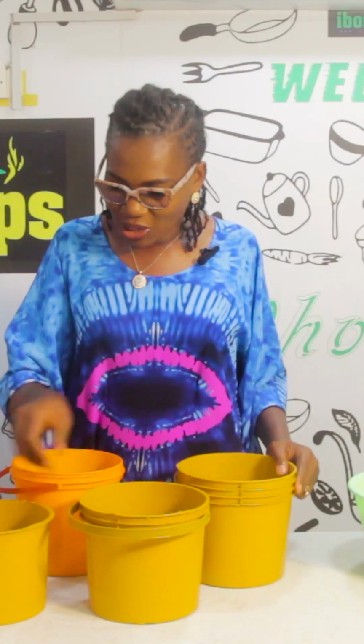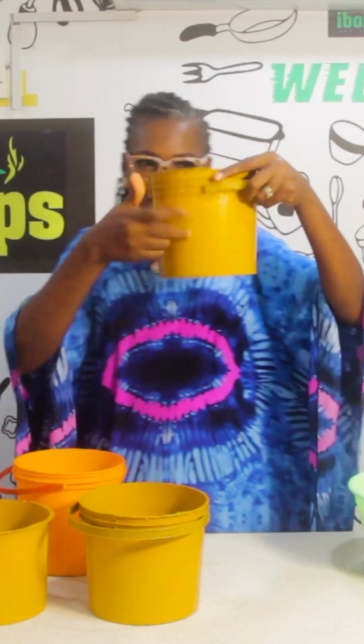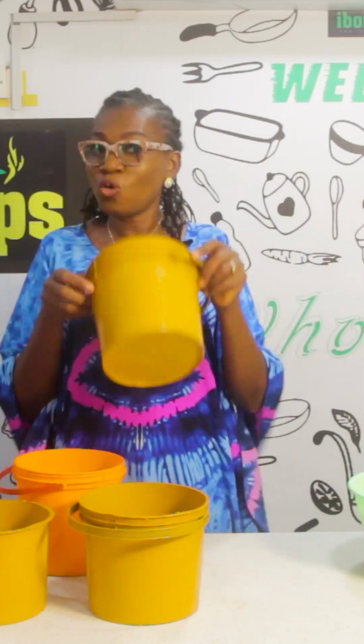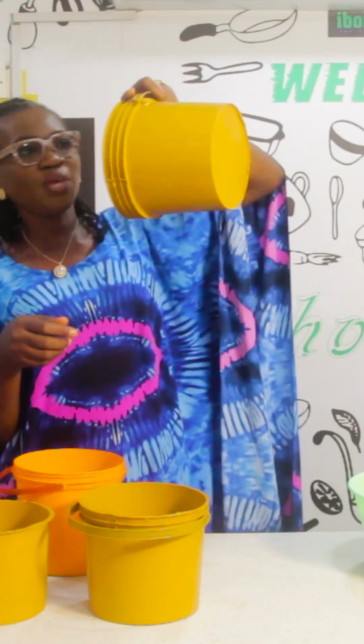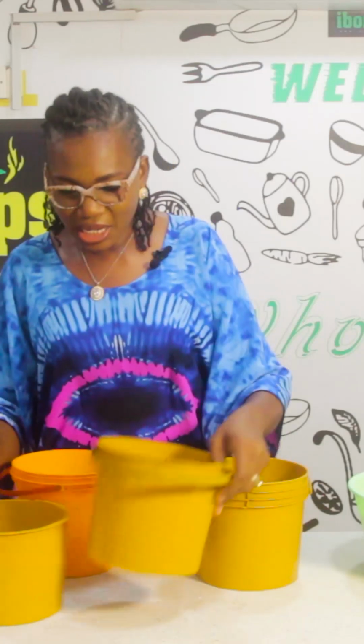So in this particular case, this is a complete painter, single painter. If you look through it, you can see that it's transparent. You can see through the buckets. That's one way to know. Always lift it up, check through, and see if it's transparent enough for you to see that it's a single plastic. But in this case, they've cut this one.